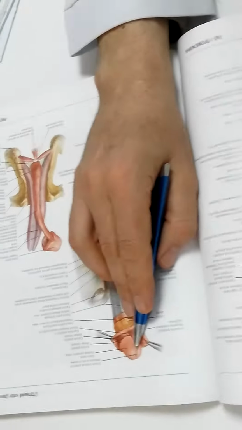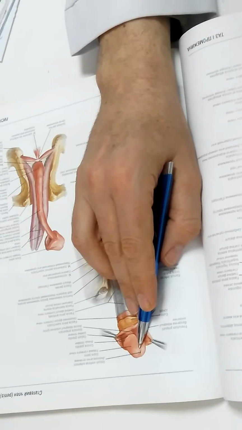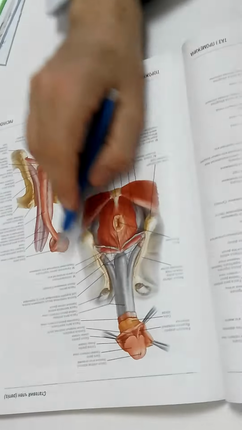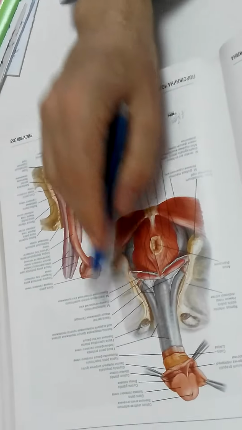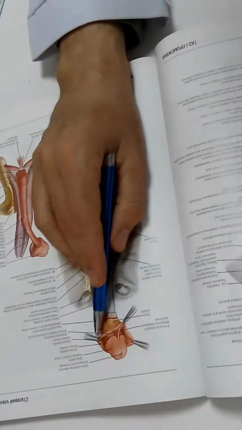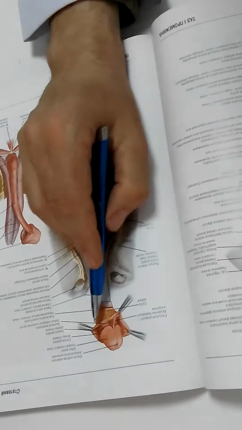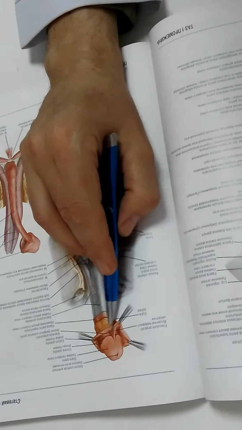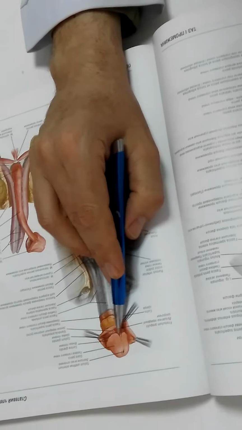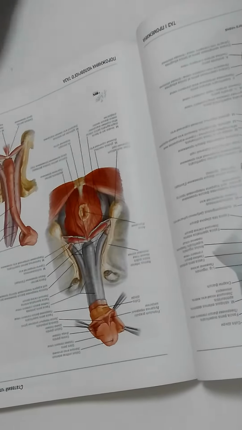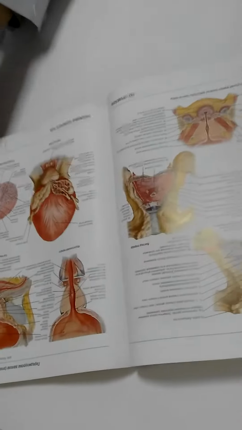On glans penis, you can see ostium urethrae externum. In this place, corona glandis, which is surrounded with a little portion of the skin. Preputium. In this place, frenulum. So, the skin also forms the scrotum. It is the sac for testes.